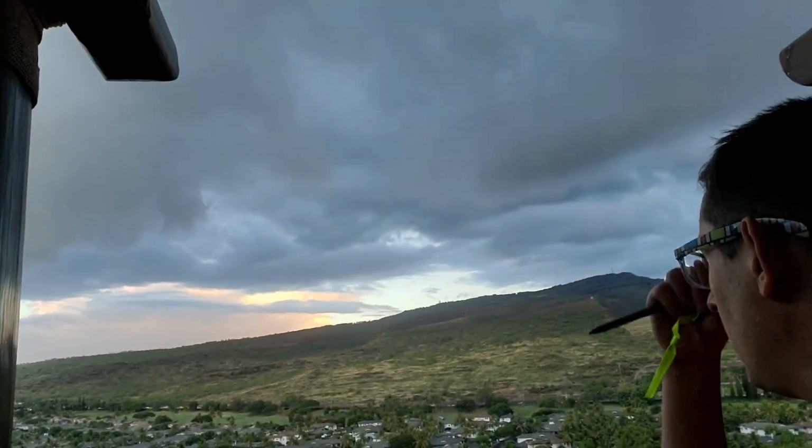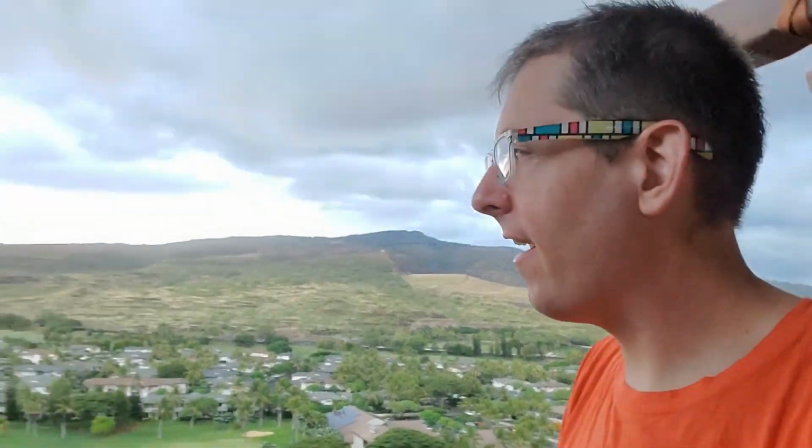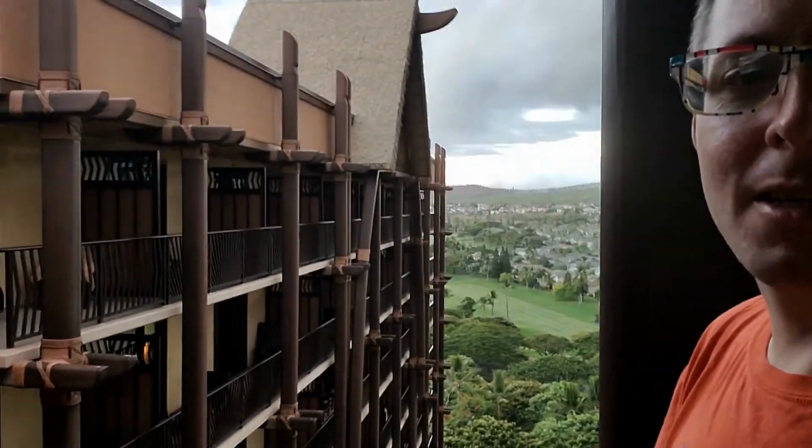Haven't been since I was a kid. My kids have never been. I have quite a spectacular view. Yeah, it's the fancy Disney place.